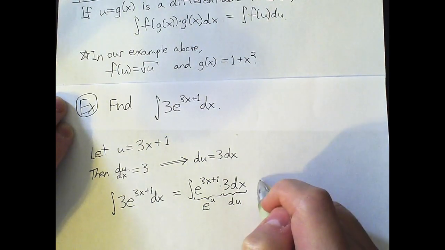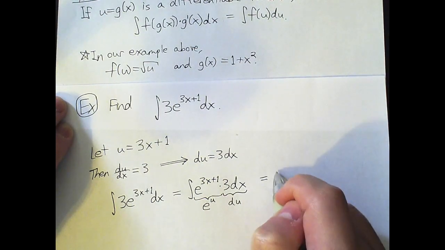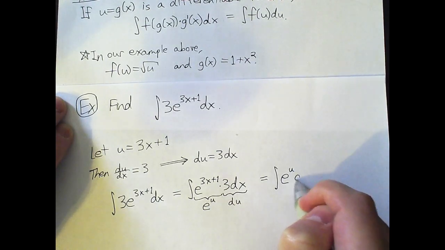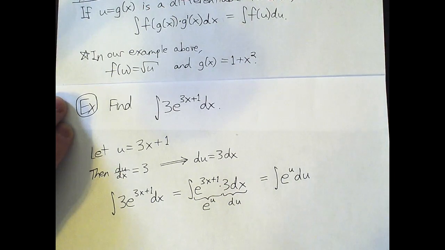So what we're doing here is we're taking a complicated problem in terms of x, turning it into a simple problem in terms of u. We'll be able to finish it from here.